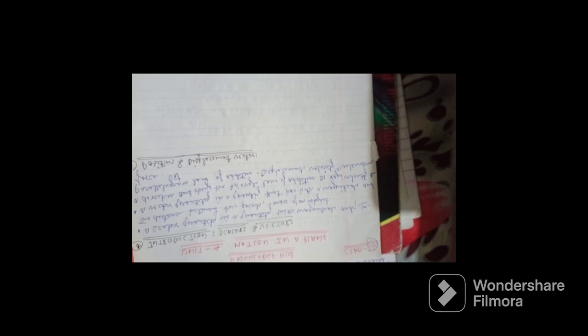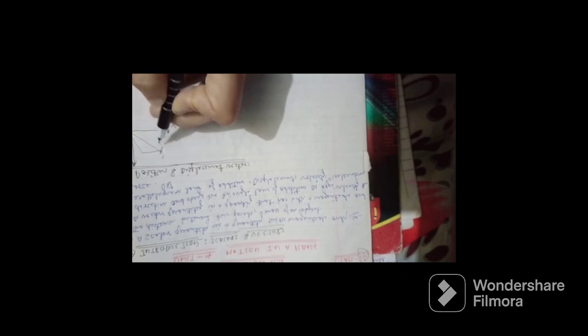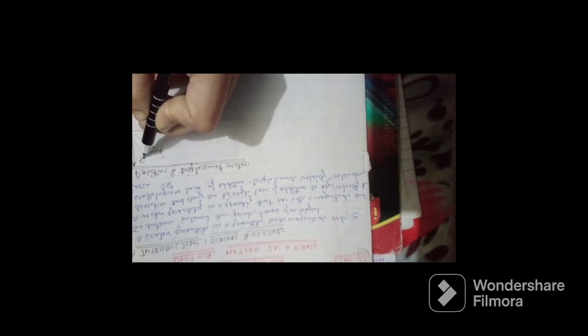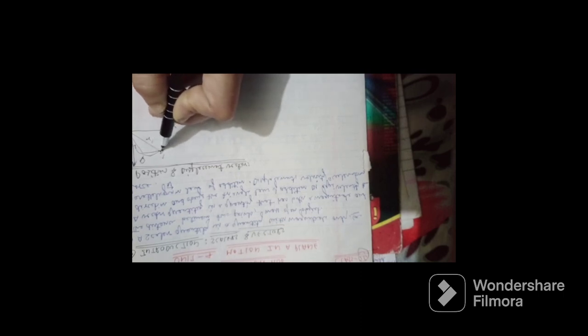It will be represented as follows. This is the position and displacement vector.